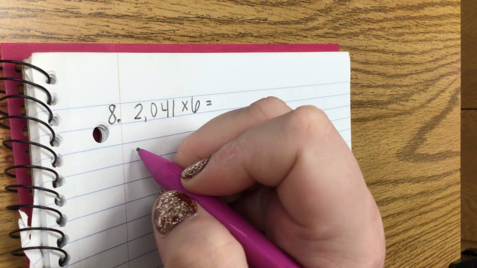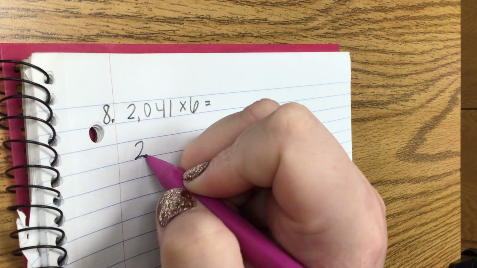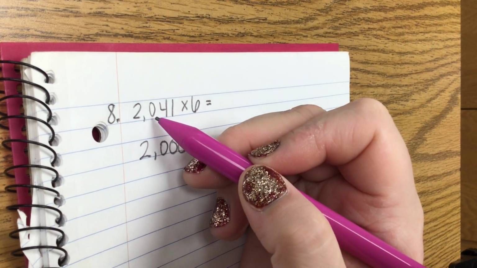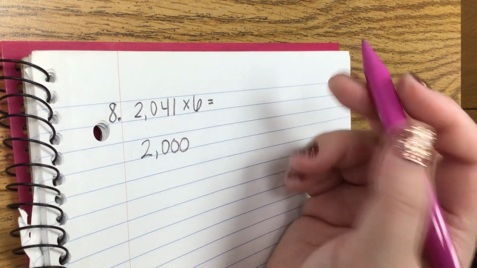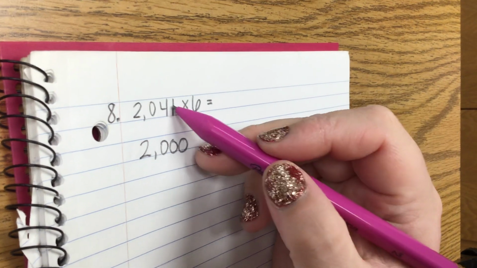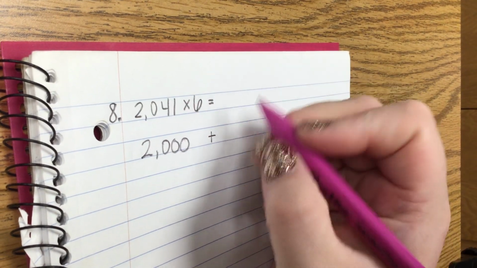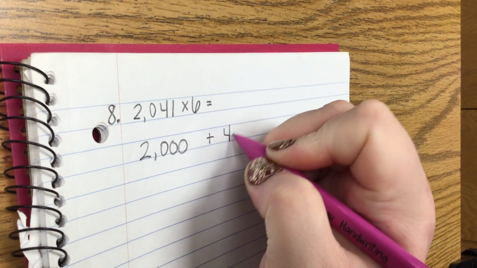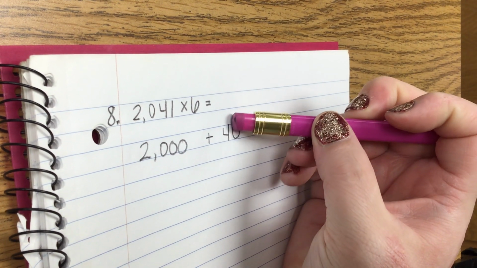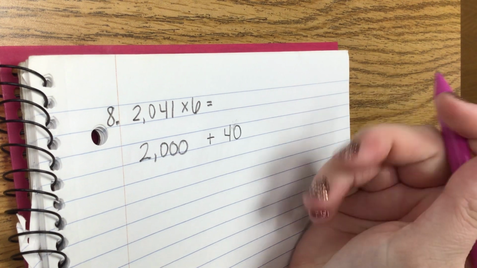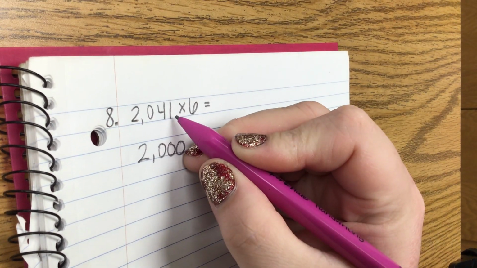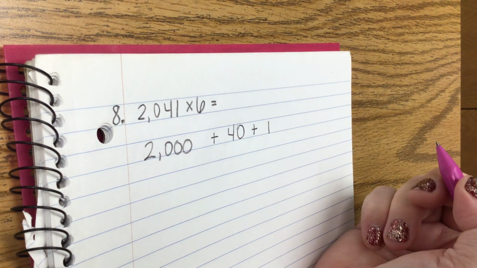So I'm going to break this number down. 2,000. How many hundreds are in this number? 0. There are 0 hundreds in this number. How many tens are there? If there are 4 tens, that number is worth 40. Plus, how many ones? 1.